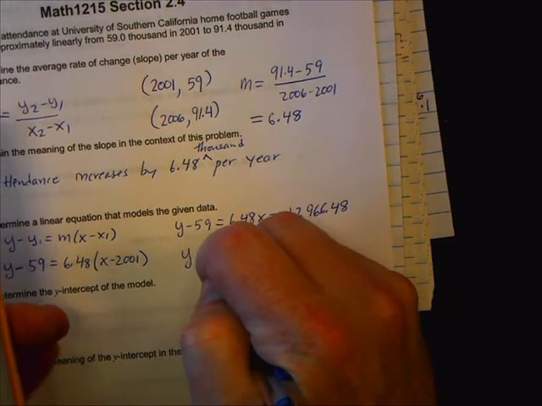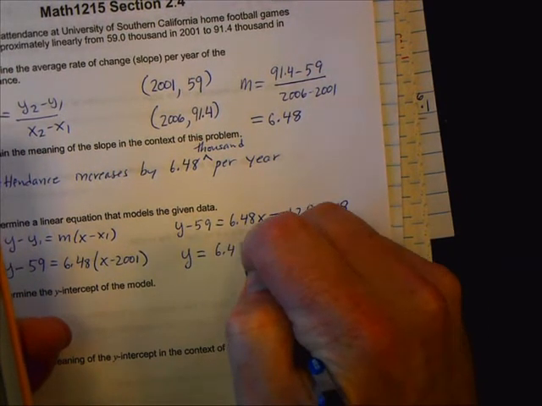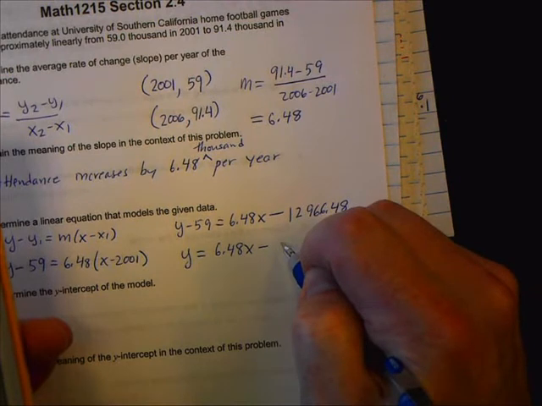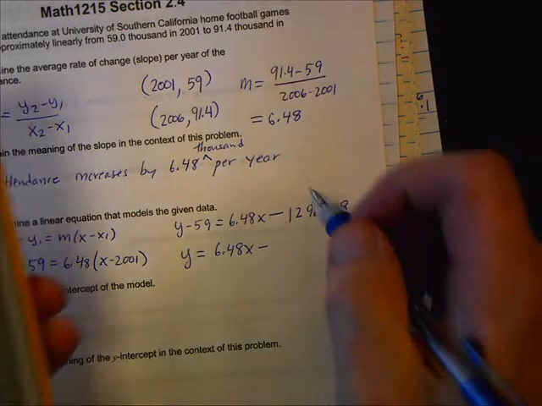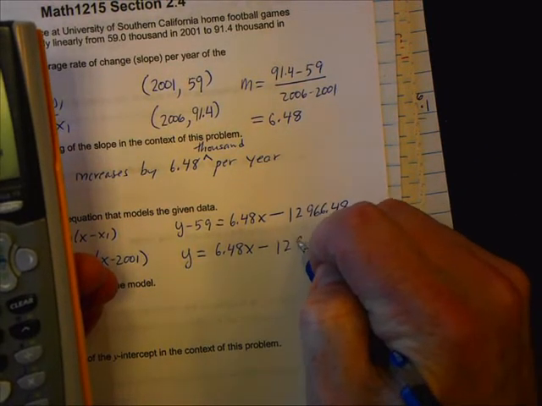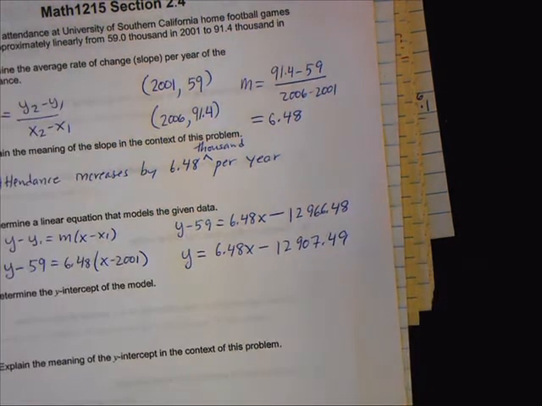So y equals 6.48x minus, I got the wrong number here. Minus 12966.48 plus 59. I'm having calculator issues today. I get minus 12907.49. Agreed? You got 48. Yeah, 48.